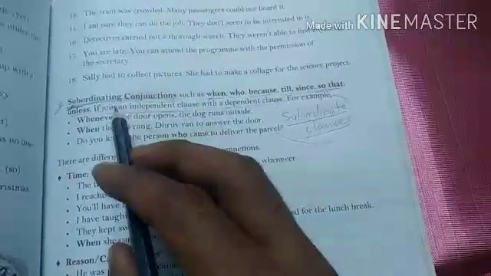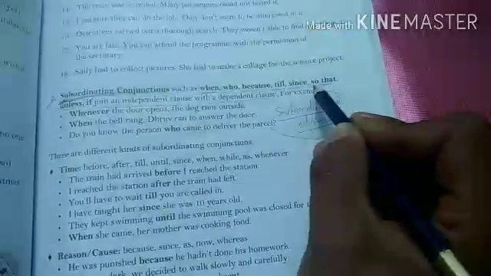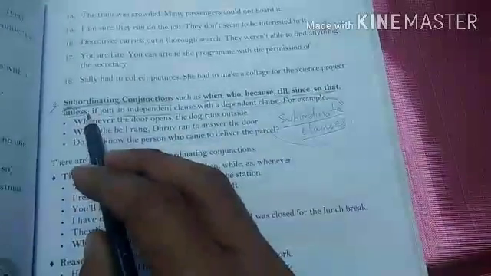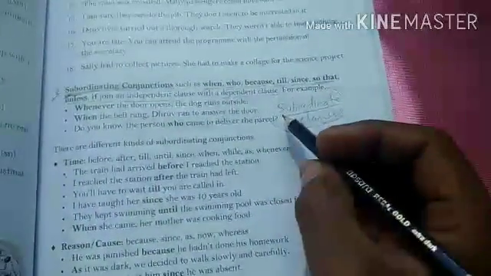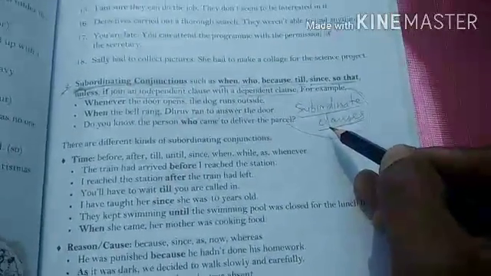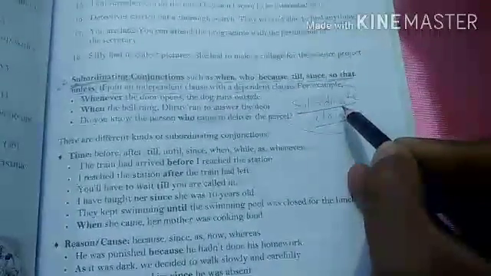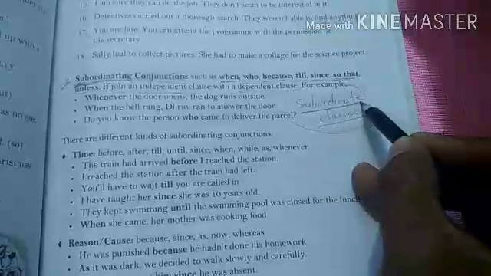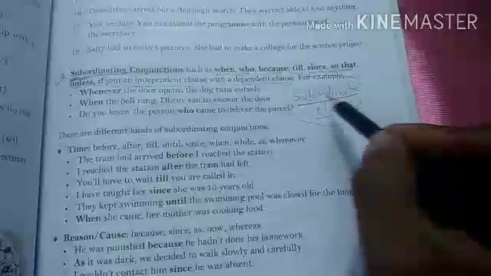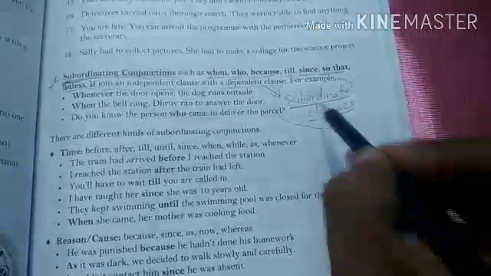Okay, तो subordinating conjunctions क्या है? When, who, because, till, since, so that, unless, if, whenever, whoever, until, all these are subordinating conjunctions. Okay, and subordinating conjunctions, what do they do? They join an independent clause with a subordinate clause or dependent clause. Subordinate clause का मतलब ही dependent clause है. Okay, another name for dependent clause is subordinate clause.